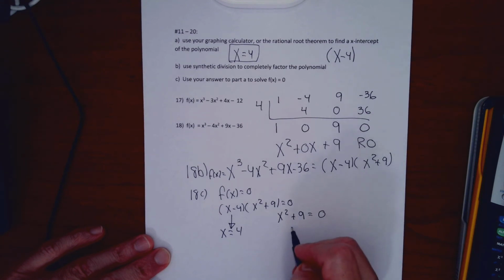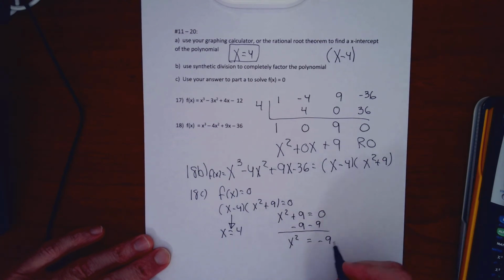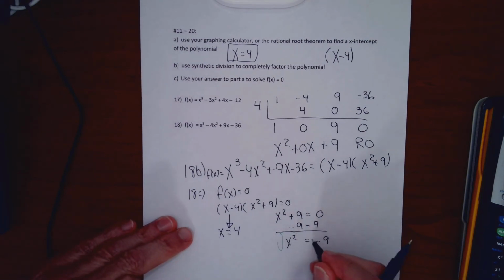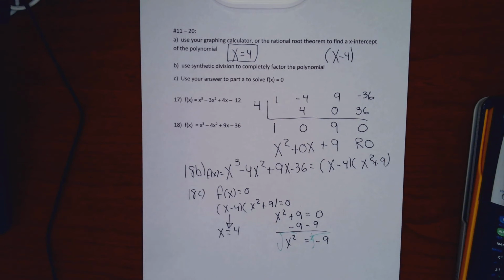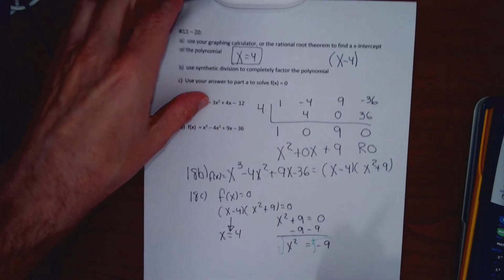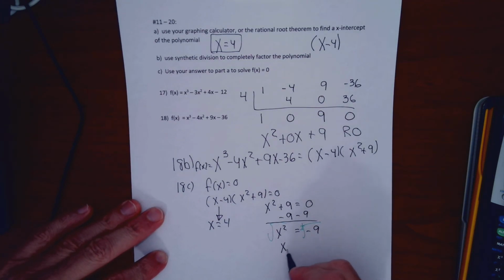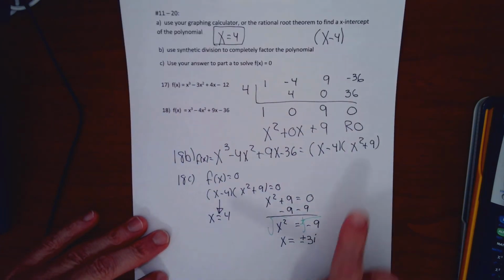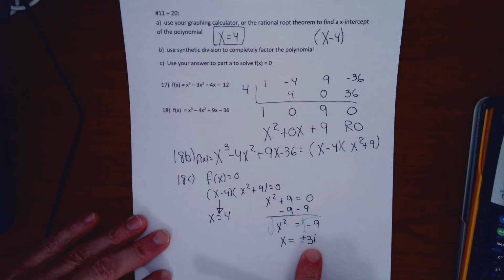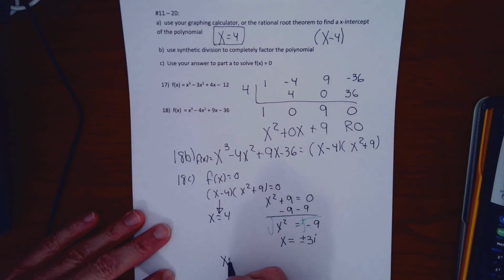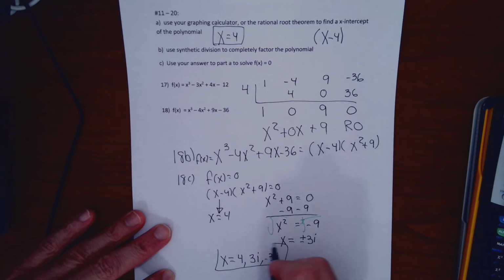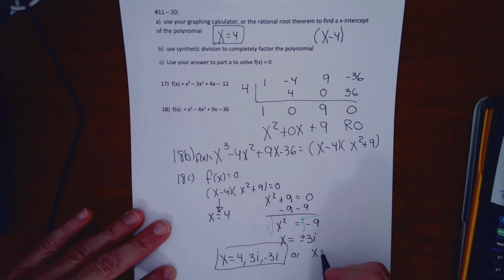And to solve it, I'm going to subtract 9 from both sides. It's math that's not hard, but I don't remember doing recently. We do it in intermediate algebra, and we do it in Math 114. To solve this, I would isolate x squared, move the 9 over by subtracting it, and then take the square root, plus or minus square root, and I get plus or minus 3i. Anytime you solve a polynomial and you get an i, it's prime. It would never factor. So my answer to part C is x equal to 4, positive 3i, and negative 3i. That's not the nicest way to write it. It would be better to say the answer is x equal to 4 and plus or minus 3i.